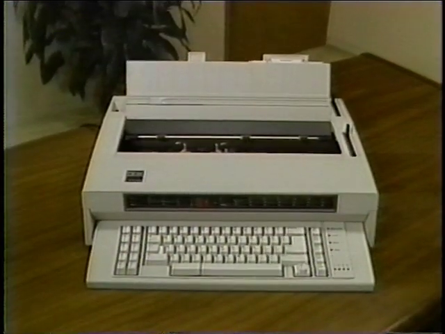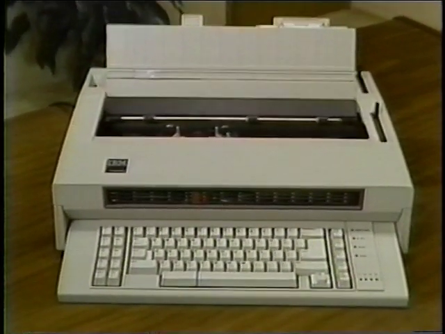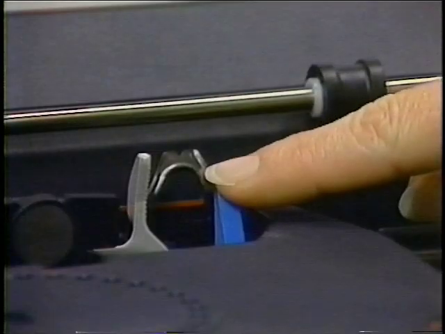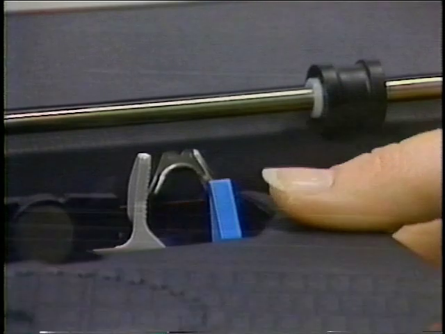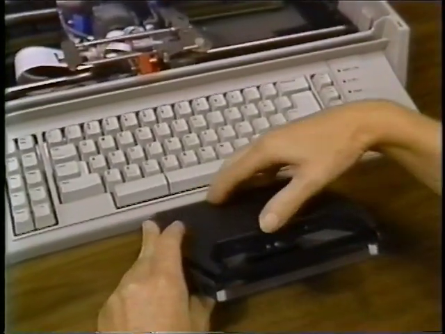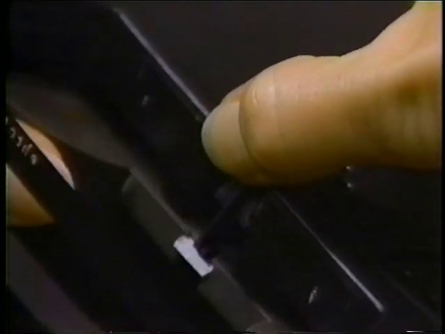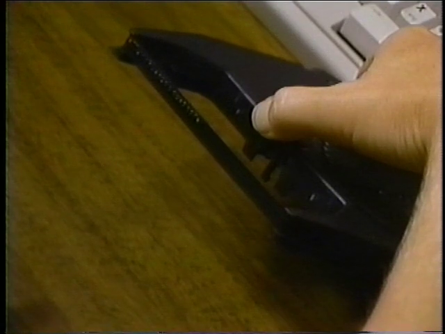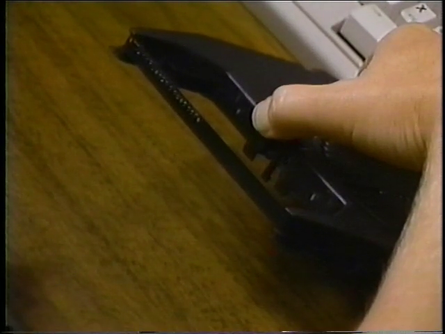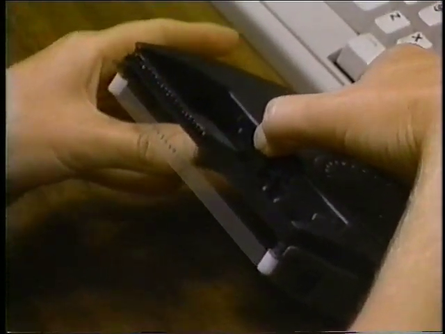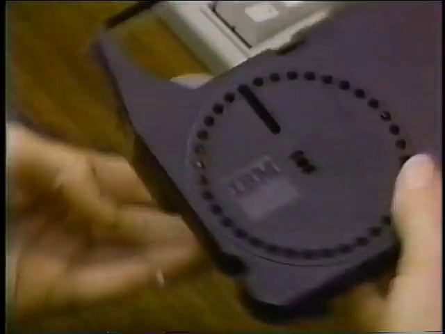To remove the ribbon and correction cartridges, open the top cover and push the ribbon latch to the rear. Lift the ribbon and correction cartridges out of the machine. To separate the ribbon and correction cartridges, push in the latch on the ribbon cartridge and slide the cartridges apart. To put the ribbon and correction cartridges back together, slide the locating lugs on the ribbon cartridge into the openings on the correction cartridge and snap the 2 cartridges together.